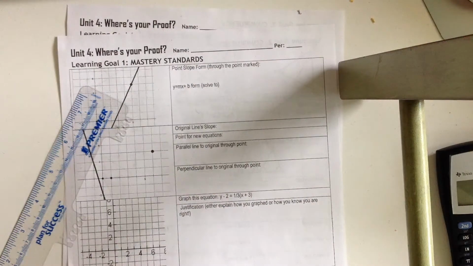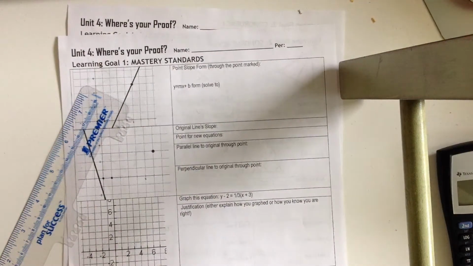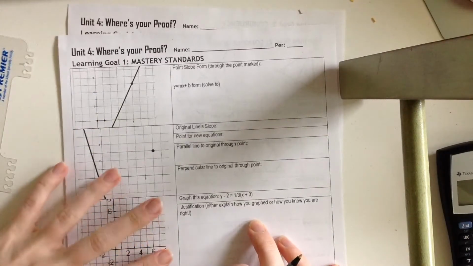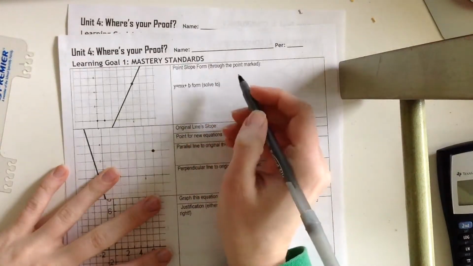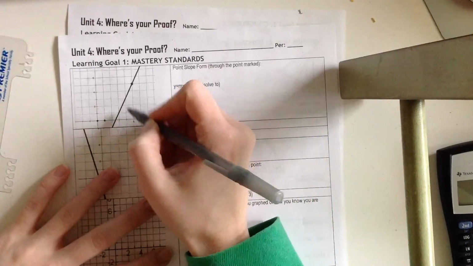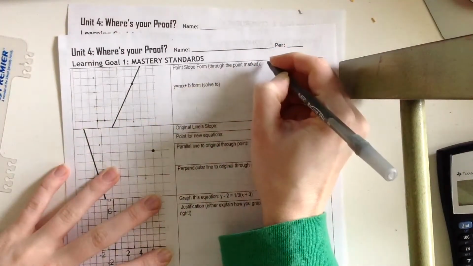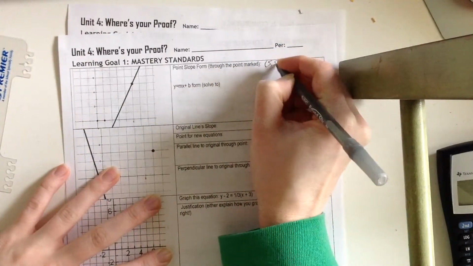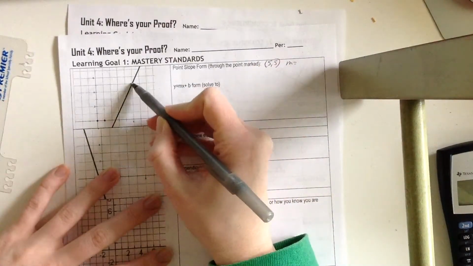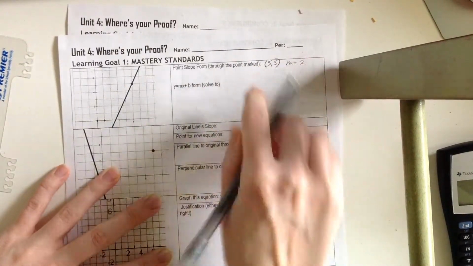Alright, here's the mastery standard for Unit 4. The main thing we're doing here is graphing parallel and perpendicular lines to make sure that we could make shapes that are parallel and perpendicular. So point slope form, we need to find the point, which would be good to get here. 5 is the point. I'm just going to write myself a note. And then the slope equals up 2 over 1, so the slope is 2.